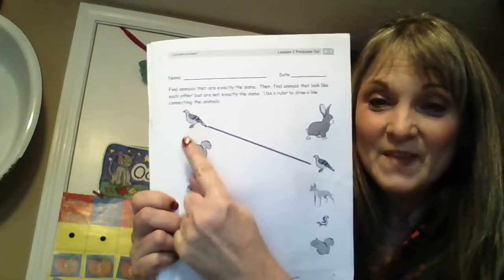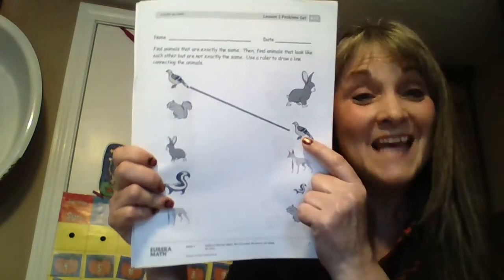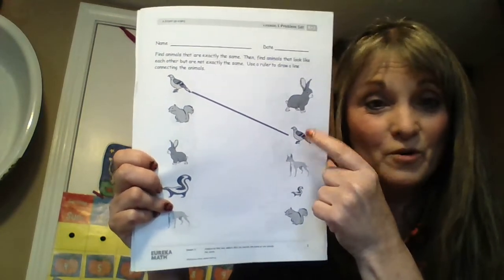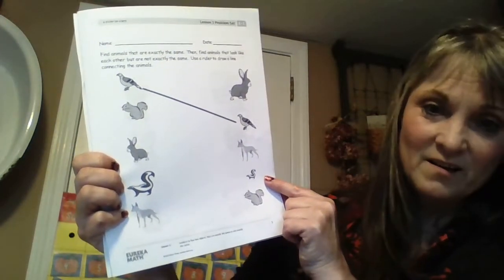Your name. And then you're going to draw a line from one picture to the one that is exactly the same. We have a rabbit. Looks like a bird or a quail. There's a dog, a skunk, and a squirrel. Now, there are some that are not exactly the same. So you're going to find animals that are exactly the same and find animals that look like each other but they're not exactly the same.